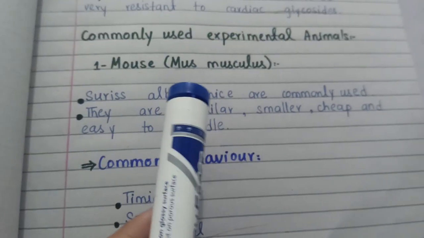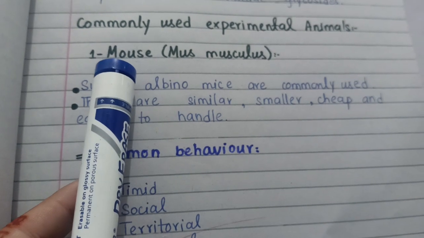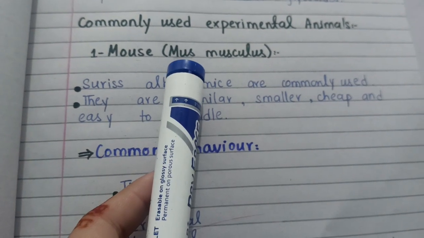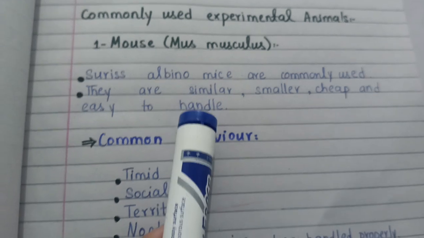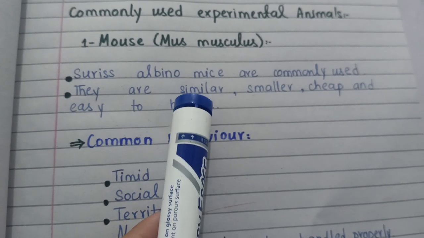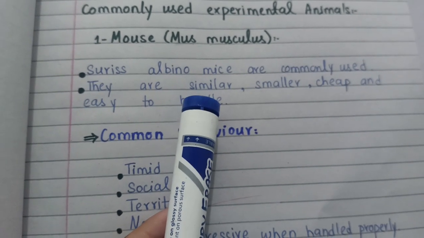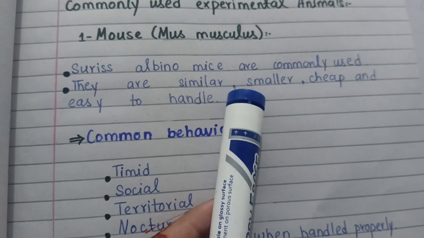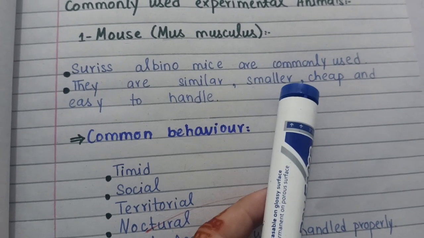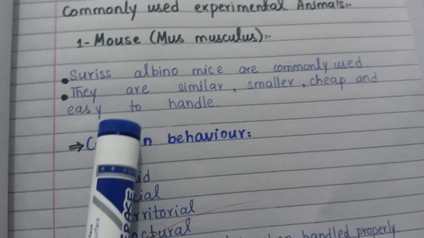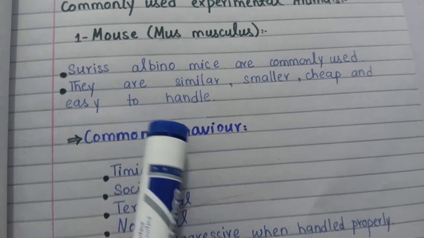Now we are discussing some animals that are mostly used. First is the mouse. This is the scientific name of the mouse. Why are they used? Because they have a very similar system to the human. They have a very small size. They are very cheap, easily available in our environment, and they are easy to handle. That's why we use them.